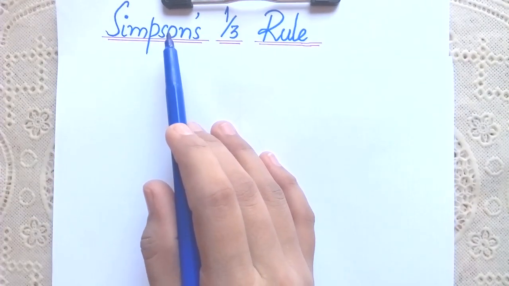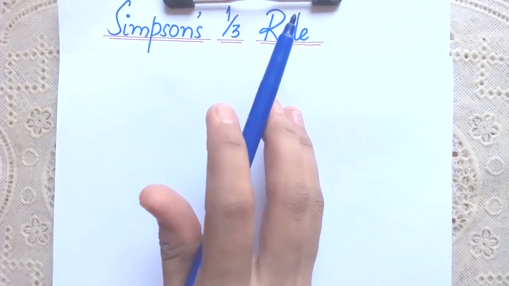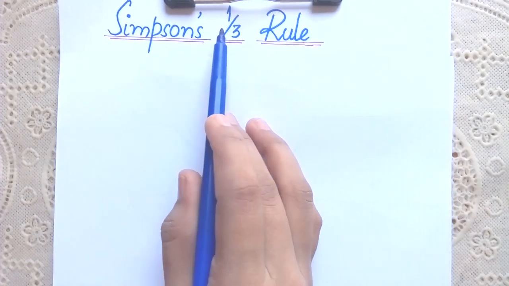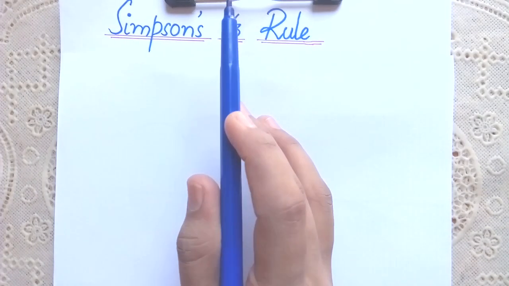Welcome to the Formula Foundation, Simpson's 1/3 rule. You know there is another Simpson's rule named Simpson's 3/8 rule, but here we will discuss only Simpson's 1/3 rule.